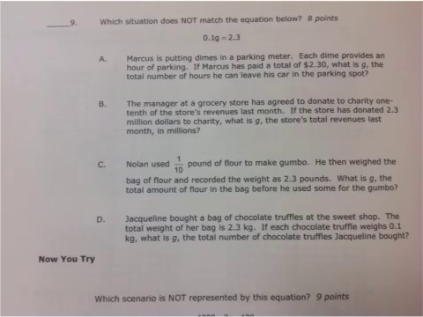Alrighty guys, your last most commonly missed one was number 9. And number 9 says, which situation does not match the equation below? Alright, so before I even get started, I'm going to underline this not. So I know there's going to be 3 yes and 1 no. And I want that 1 no. So I look at this guy. My equation says 0.1g equals 2.3. So I'm trying to match that.